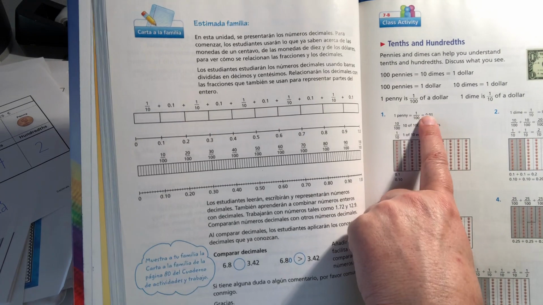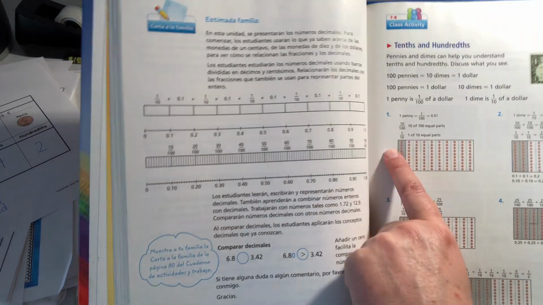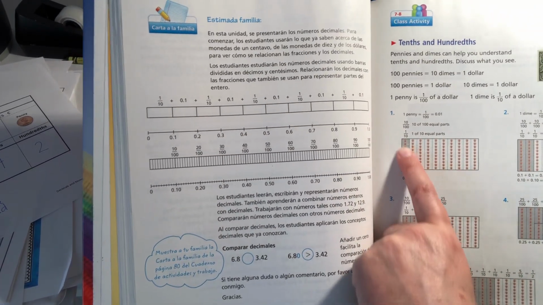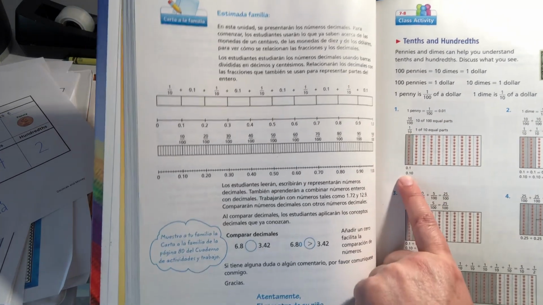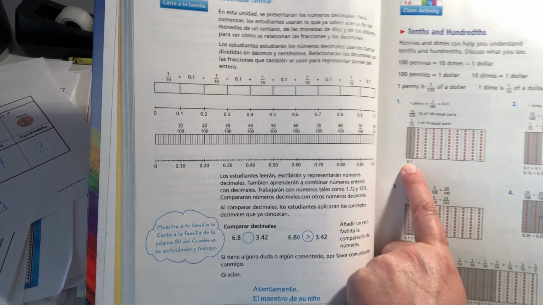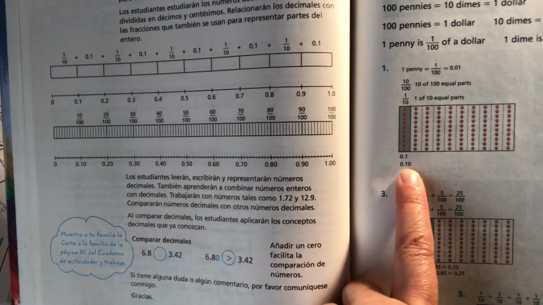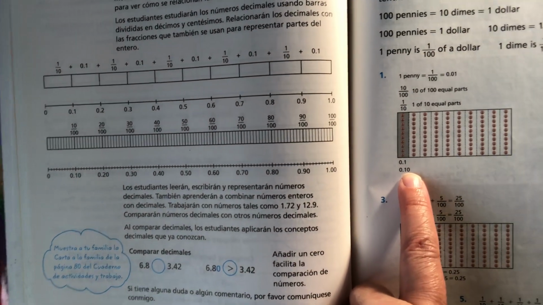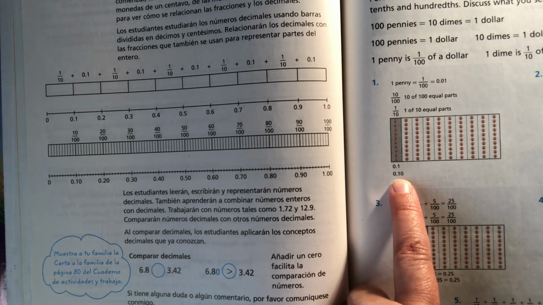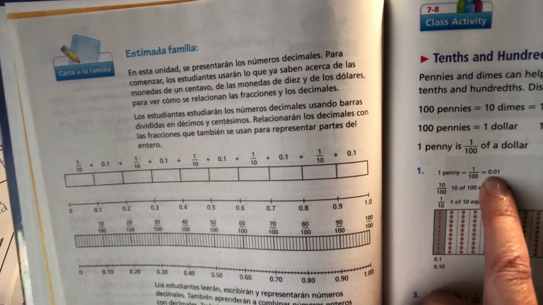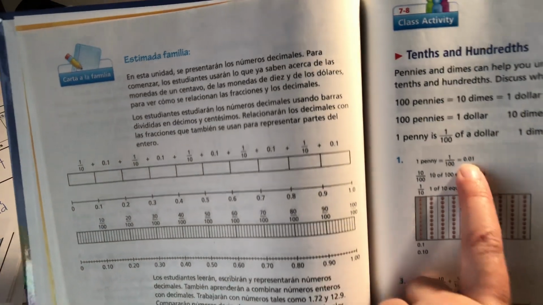So 1 penny is 1/100th, but 1 row on this chart equals 1/10th, and so the 1 would go in the tenths place. Now if you put zeros to the right of your decimal, it does not change the value. If you put zeros in front or to the left, then it will change the value.